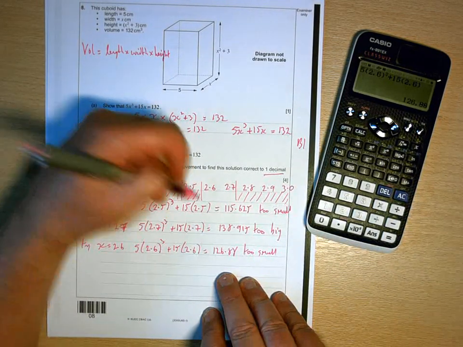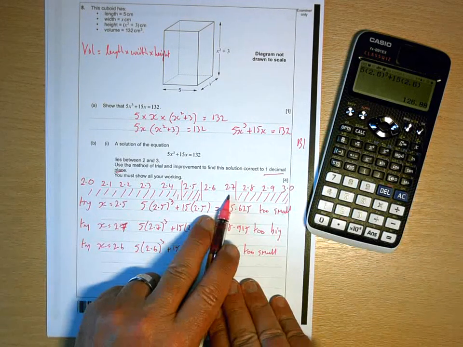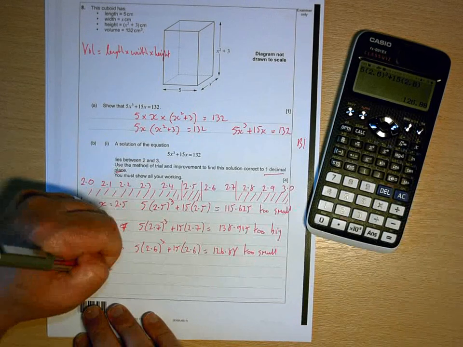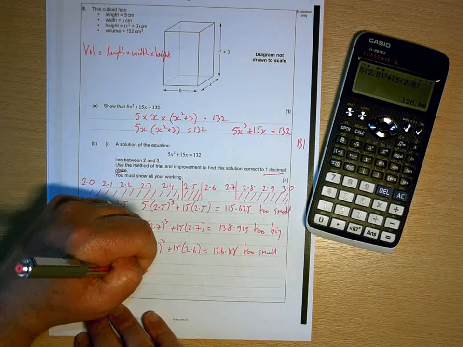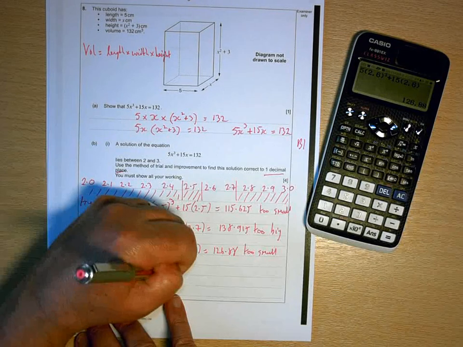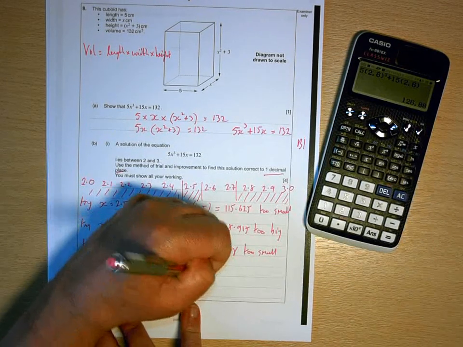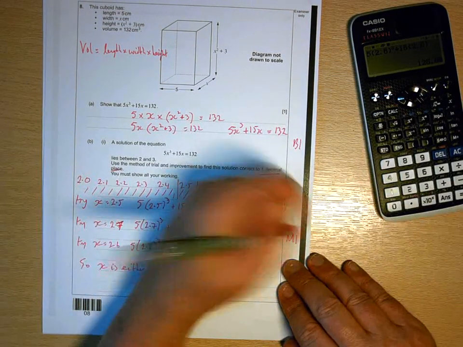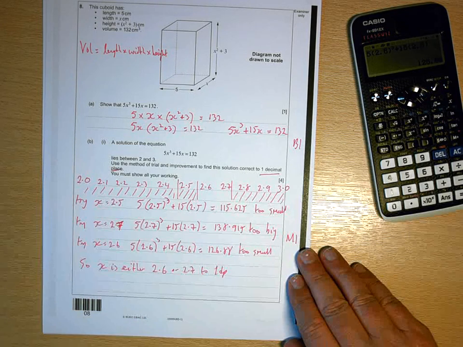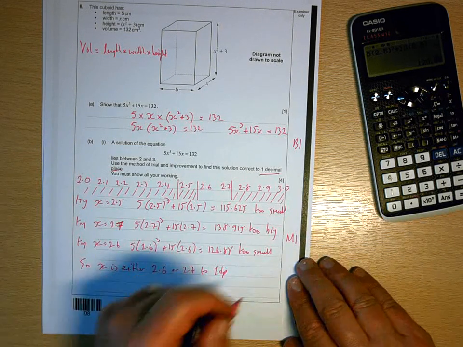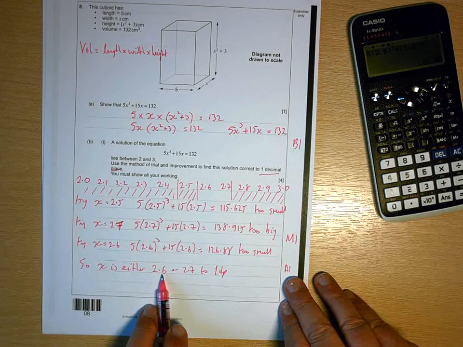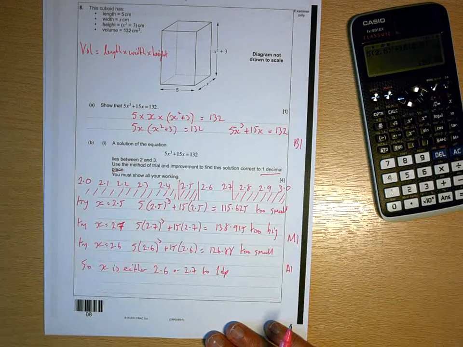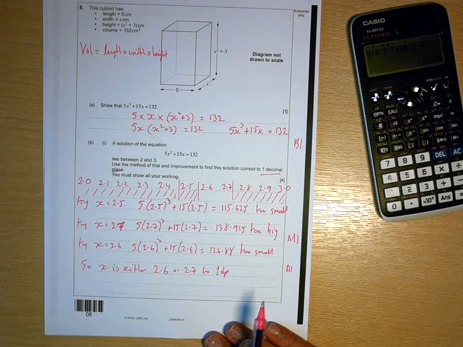So here are my 2 possible answers. So we write, so x is either 2.6 or 2.7 to 1 dp. So that gets you 2 of the 4 marks. The method for searching and deciding whether too big or too small, and the answer for one of those, getting it between 2 consecutive 1 decimal place numbers. What we then have to do for the other 2 marks is decide which one of these is our answer.